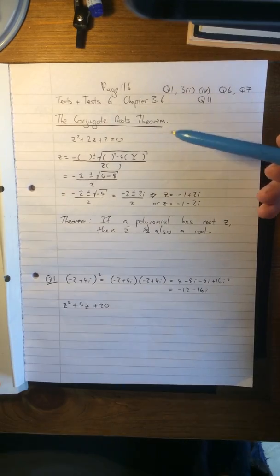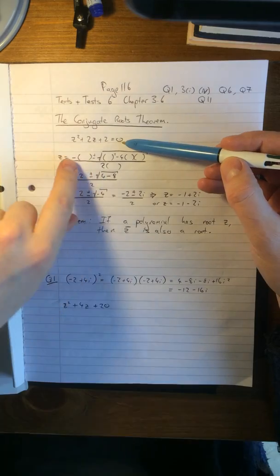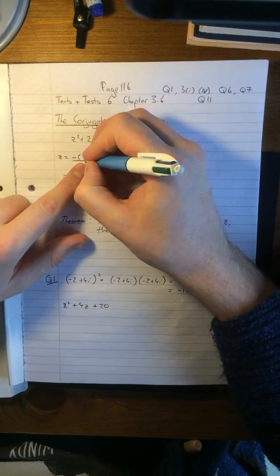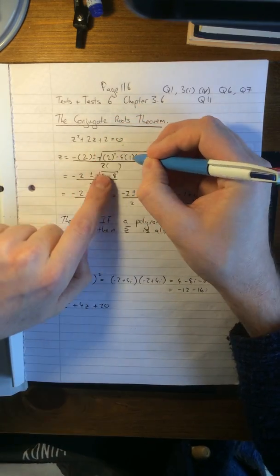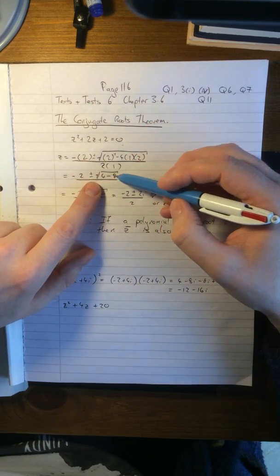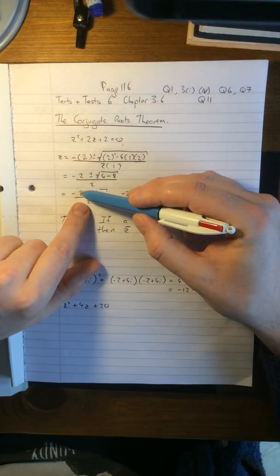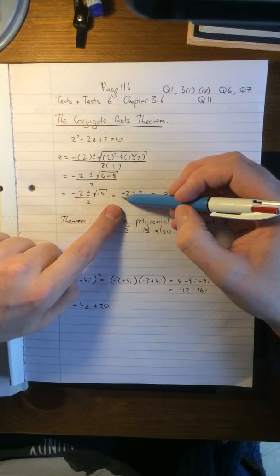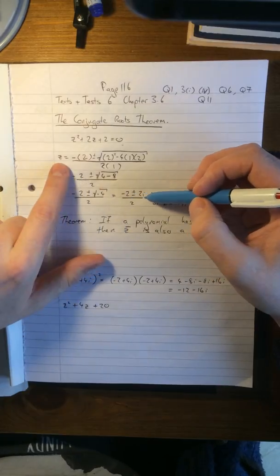So the conjugate roots theorem is this, well, here's a motivation for it anyway. If I take this quadratic here, z squared plus 2z plus 2, and use the quadratic formula, I'll say minus b plus or minus the square root of b squared minus 4ac all over twice a. What I'll get is minus 2 plus or minus the square root of 4 minus 8 all over 2, which is minus 2 plus or minus root minus 4 over 2, which is minus 2 plus or minus 2i over 2, which means z can be two values.